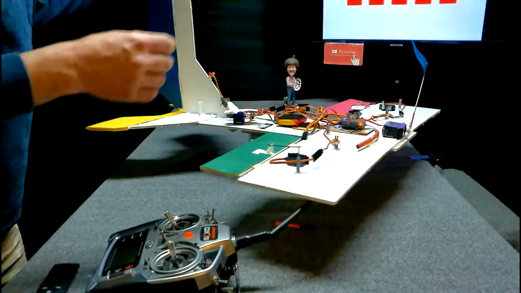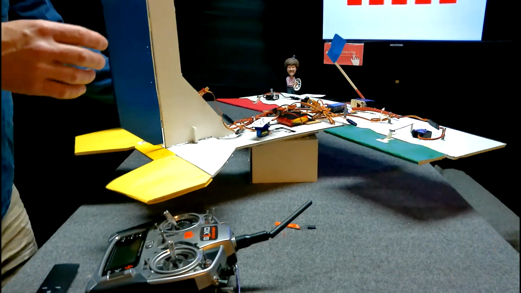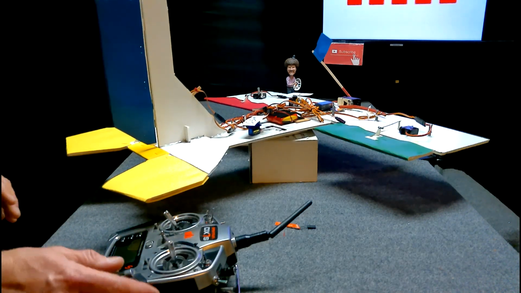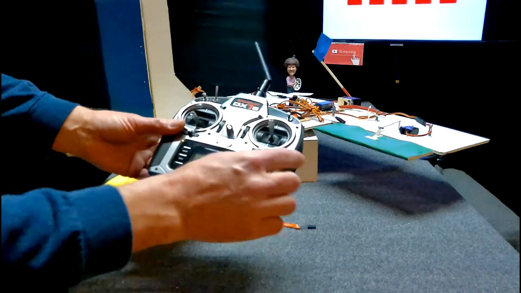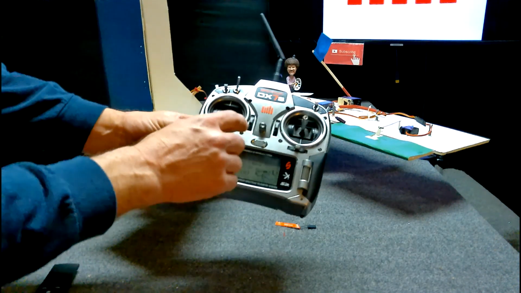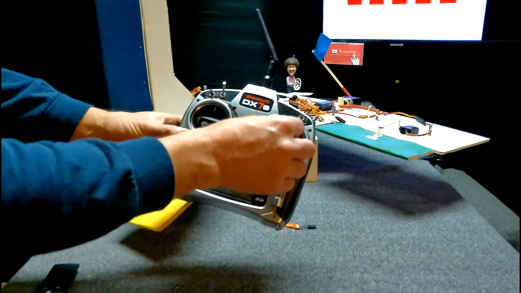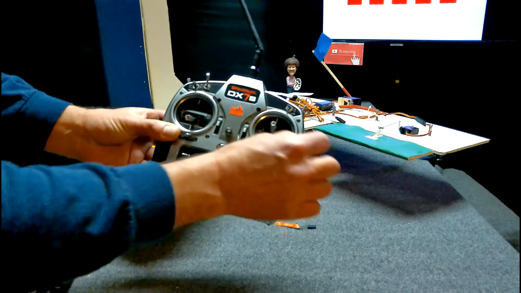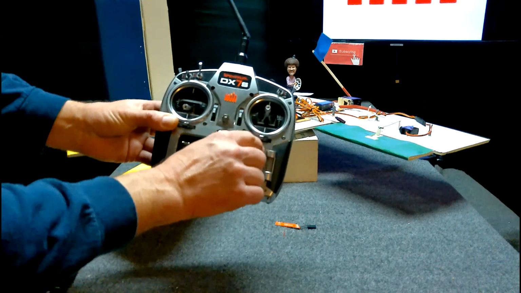Alright, so we had a couple more questions. One person said when their plane was on the ground and their transmitter trims are centered, everything is centered. These are your trims, okay? There's one for each movement of the stick. Up and down will be this trim button right here. Left and right on the ailerons, here's your trim button here.